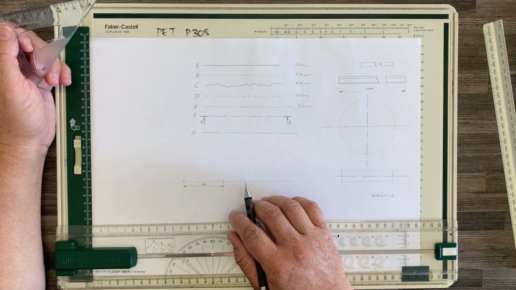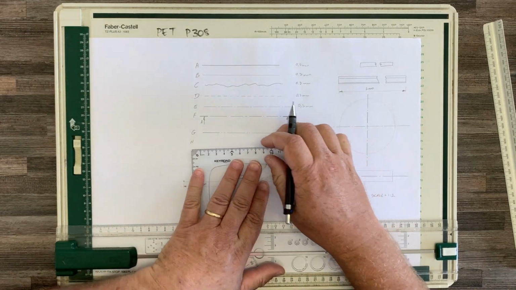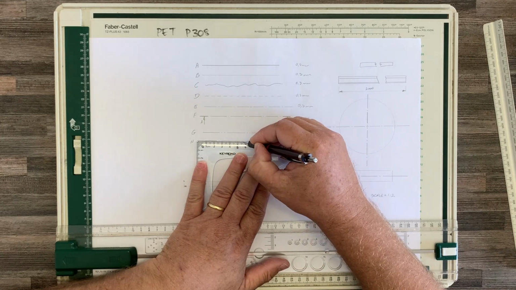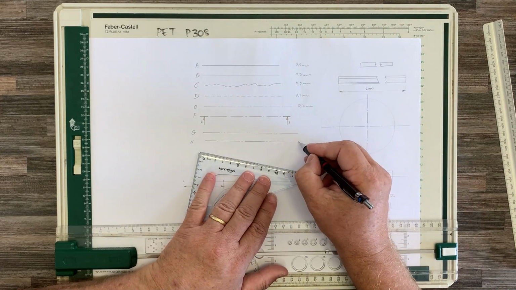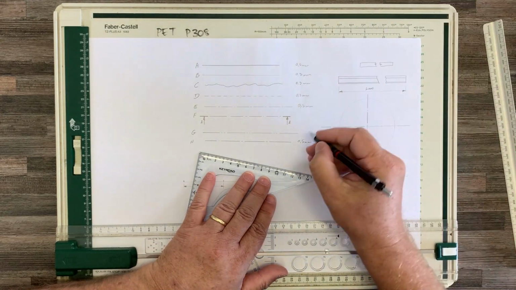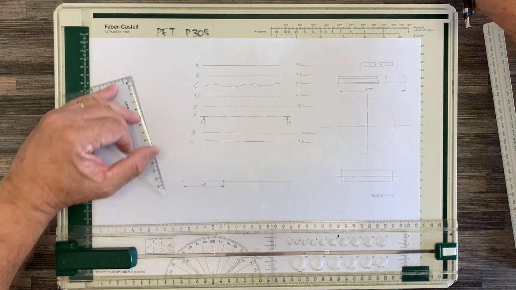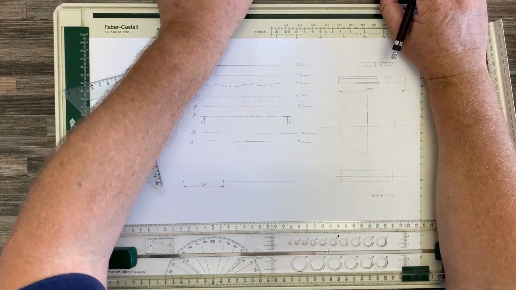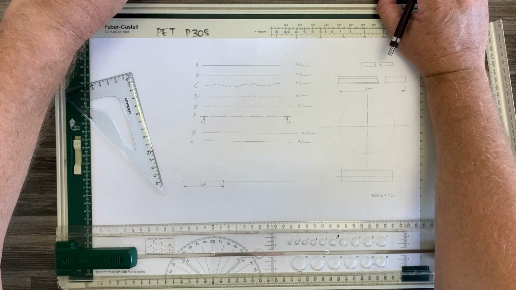Line H looks like a center line, but it is just very much darker. And that is 0.5 millimeter. This is 0.3 millimeters. So that's for special requirements on surfaces. Don't use that very much. All right, so those are the main types of lines.